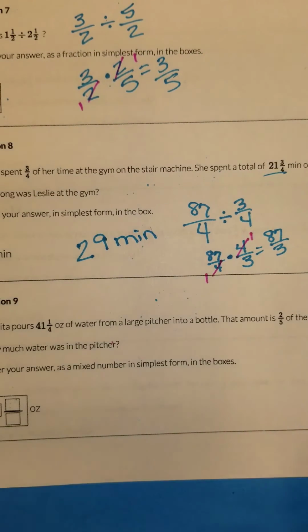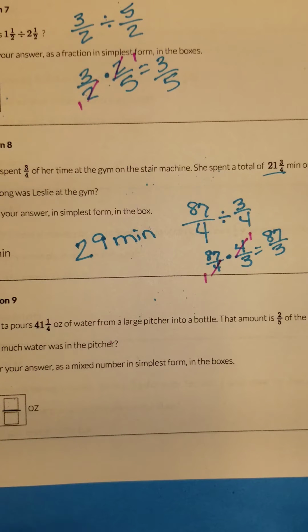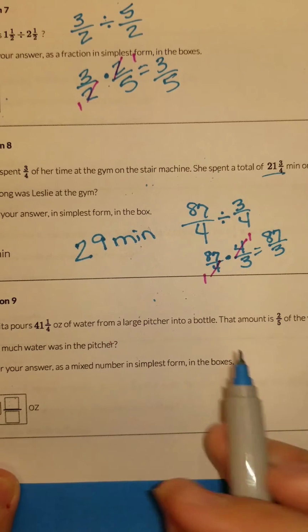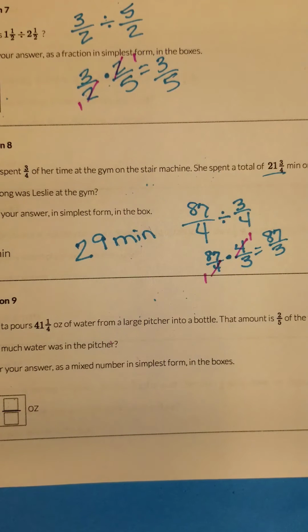Number 9, Juanita pours 41 1/4 ounces of water from a large pitcher into a bottle. That amount is 2/5 of the water in the pitcher. How much water was in the pitcher? So you're going to take this and turn it into an improper fraction.